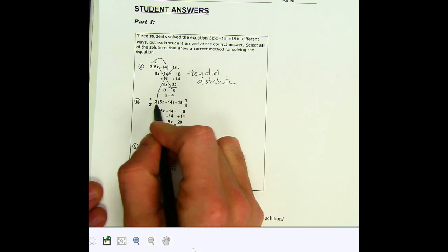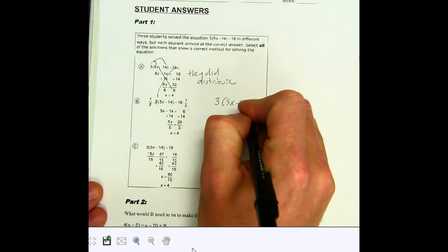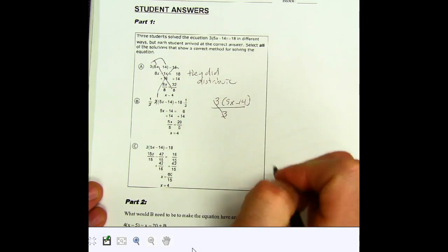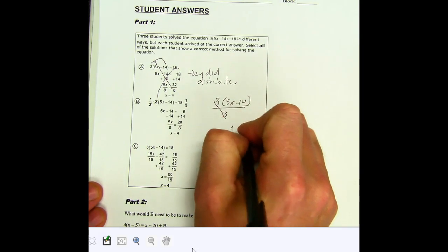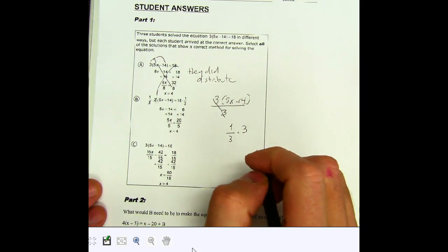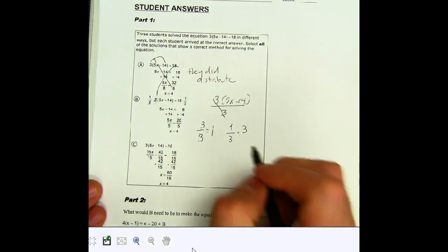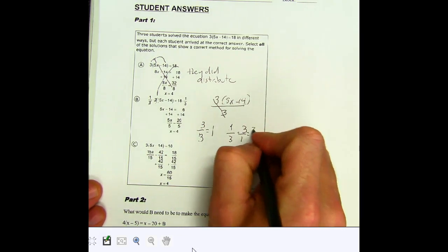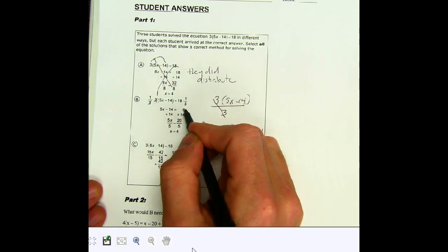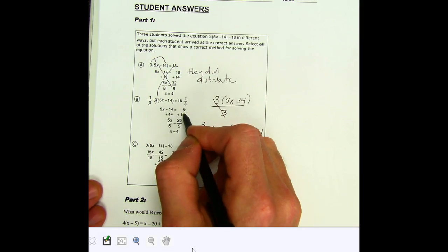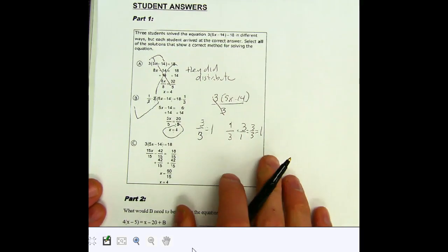The other thing that you could also do is divide by 3. The same thing as dividing by 3 is multiplying by 1/3. Because watch, if I do 3 divided by 3, that equals 1. If I was to multiply, you put this over 1, you get 3 over 3, and that equals 1. So they divided by 3, you got 6. Then they added 14, then divided by 5, they got 4. So they did do this one correct. They just did it differently.